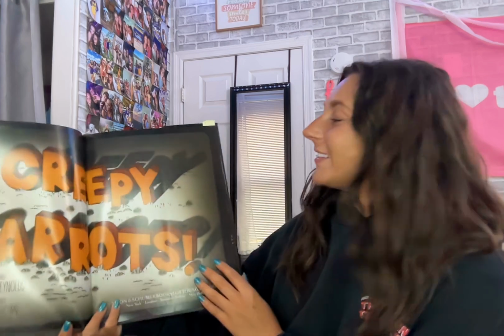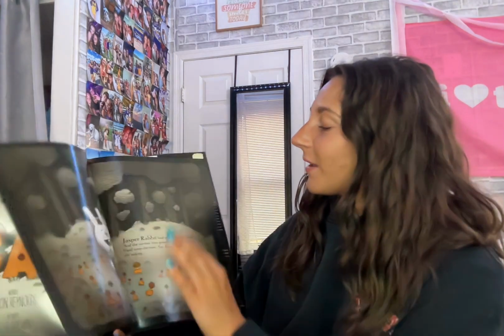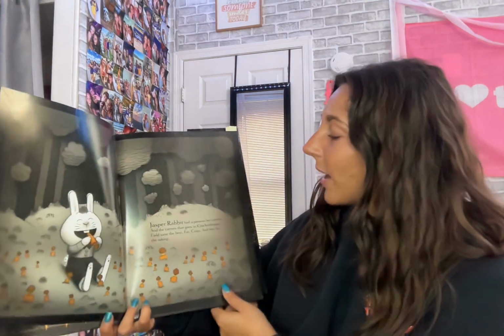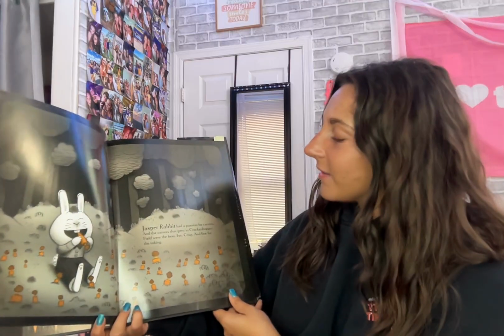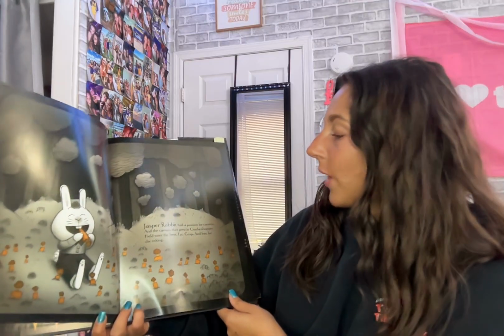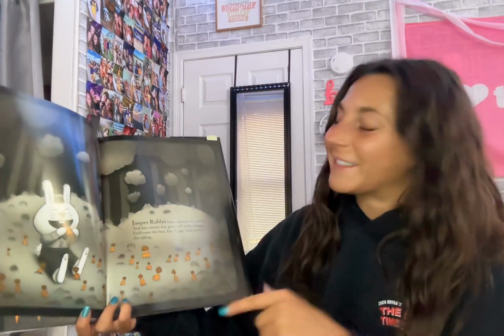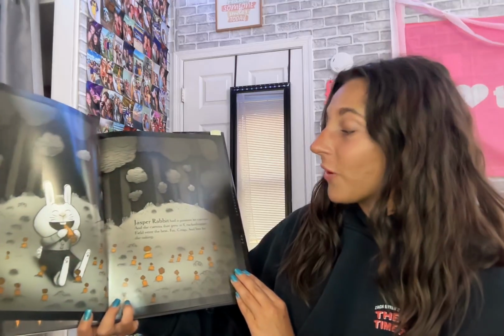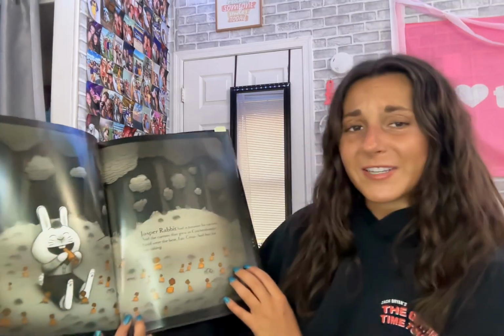Creepy Carrots. Jasper Rabbit had a passion for carrots, and the carrots that grew in Krakenhopper Field were the best. Fat, crisp, and free for the taking.